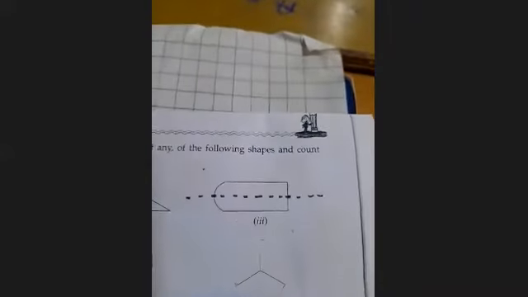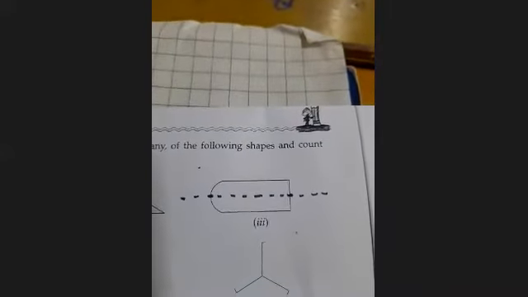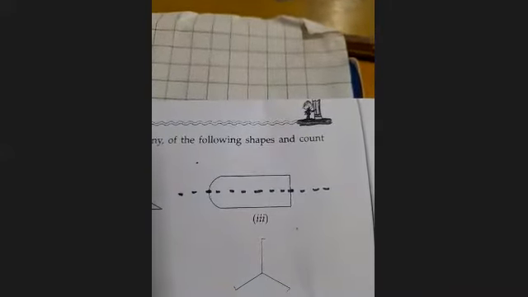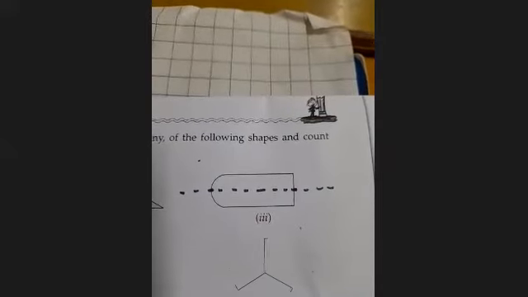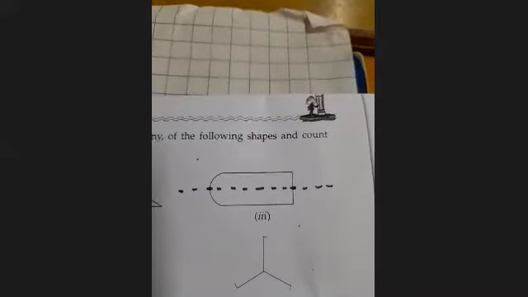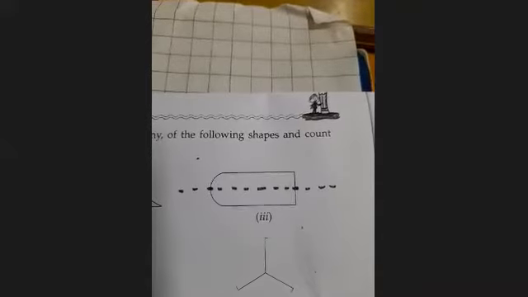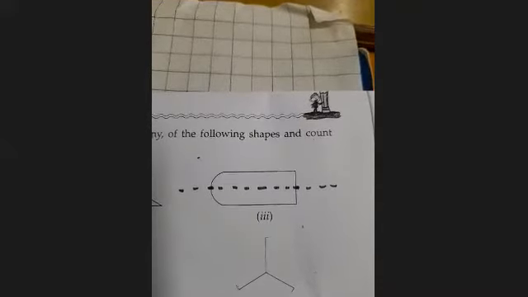Now join these two points with a dotted line. Draw these lines of symmetry with the help of a scale. So this figure has one line of symmetry.